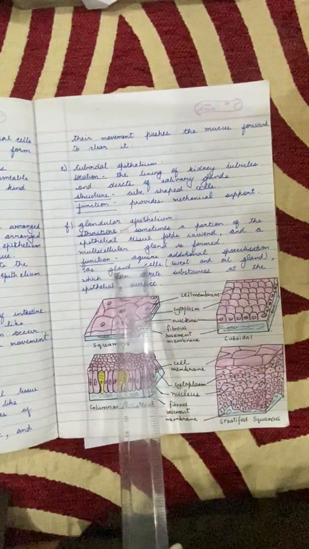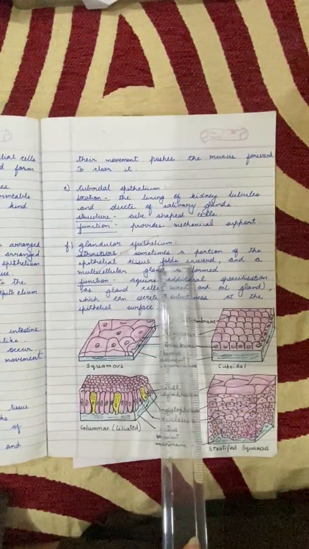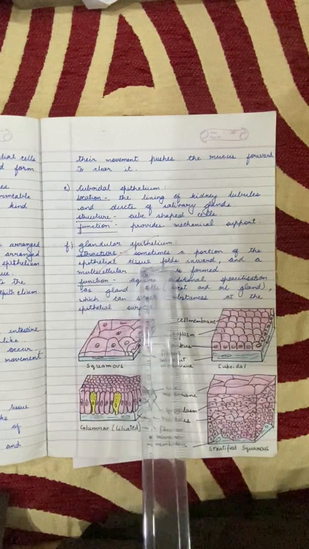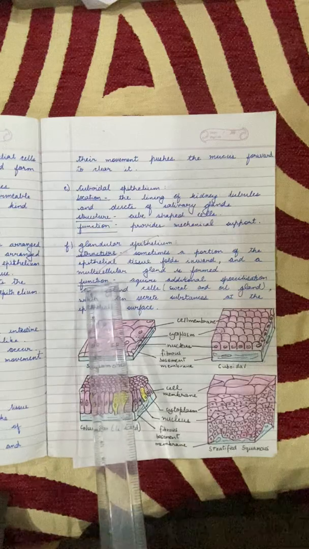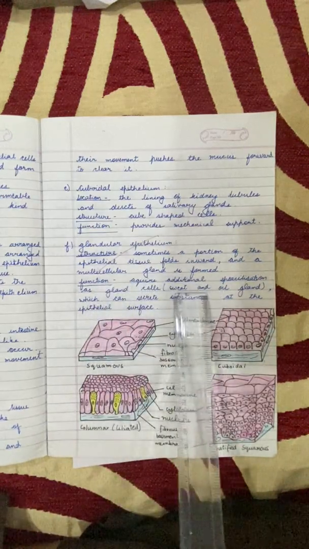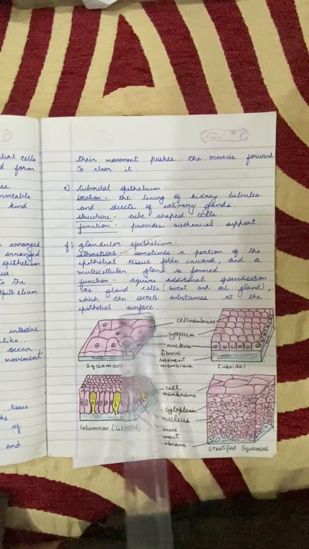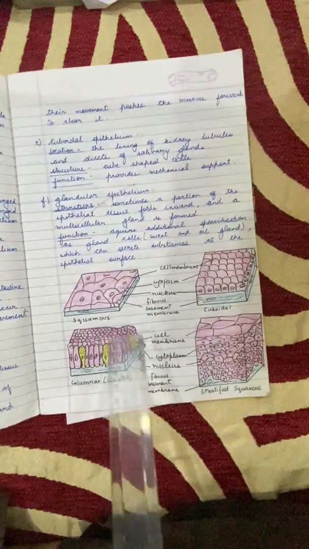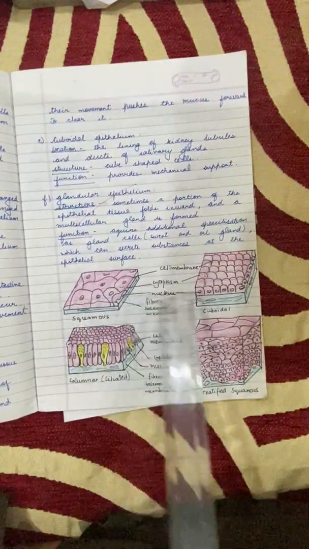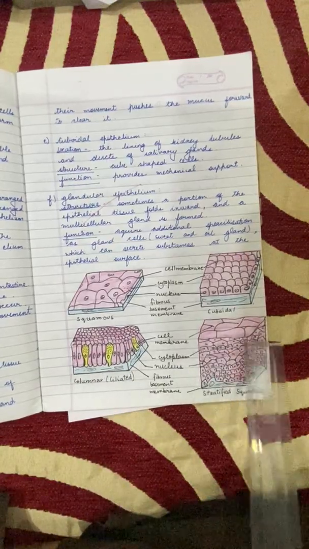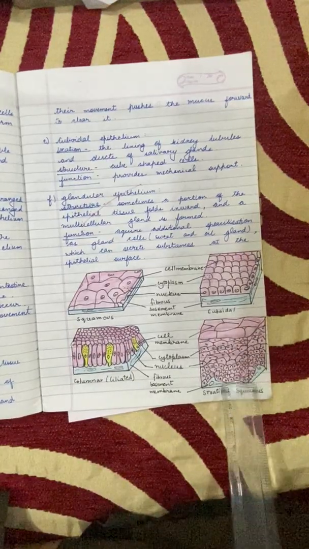Then we have the next, the glandular epithelium. What is its structure? Sometimes a portion of the epithelial tissue folds inward and forms a multicellular gland which secretes certain substances. For example, we have the sweat glands and the oil glands, which secrete substances at the epithelial surface. So you can see these are the diagrams of the squamous epithelium: flat cells; cuboidal: cube shaped; columnar: tall cells; and stratified squamous: many layers of cells, which mainly form the skin.